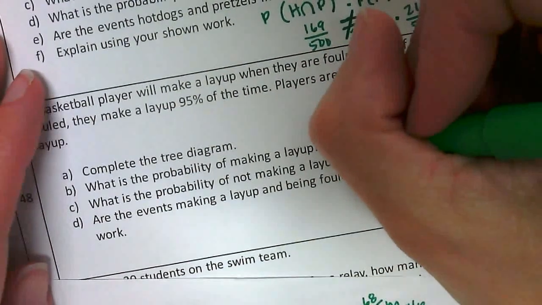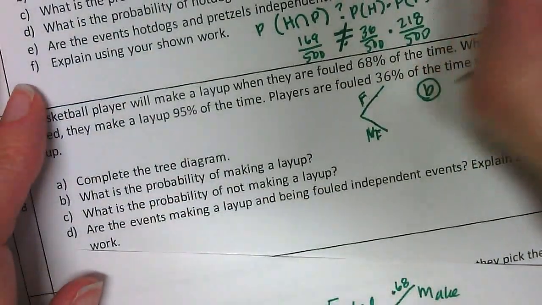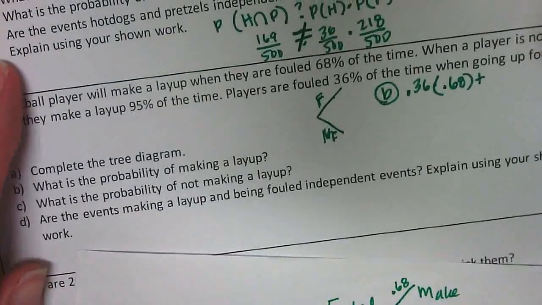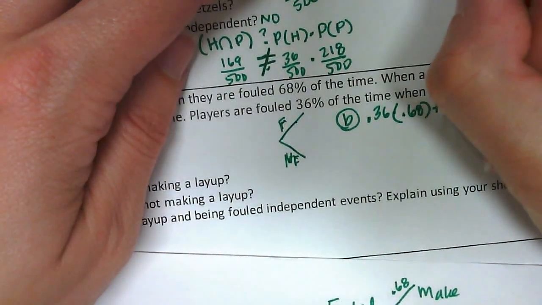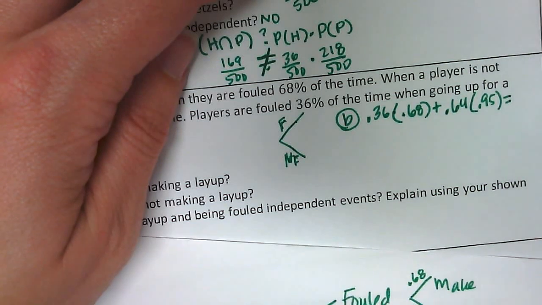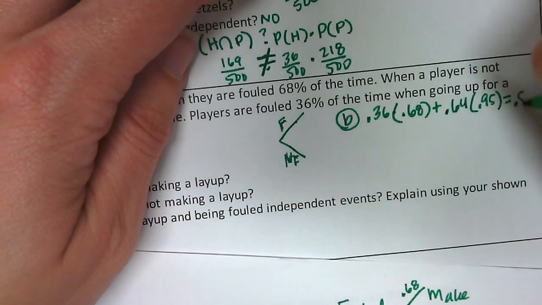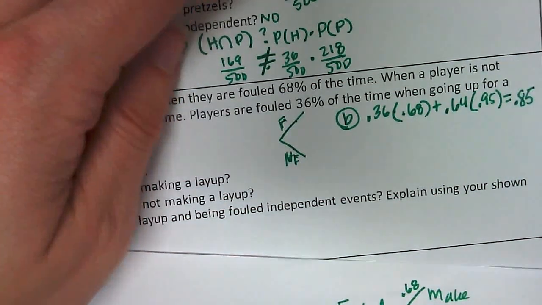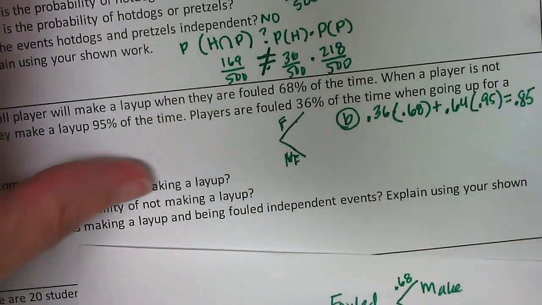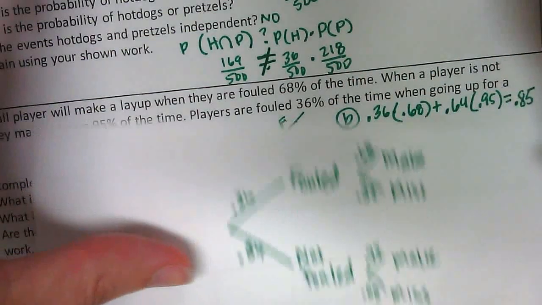So for part B, I'm going to have to do 0.36 times 0.68 plus 0.64 times 0.95, and that's going to give me, if I round, 0.85. Okay, that's part B. What is the probability of not making a layup is part C.